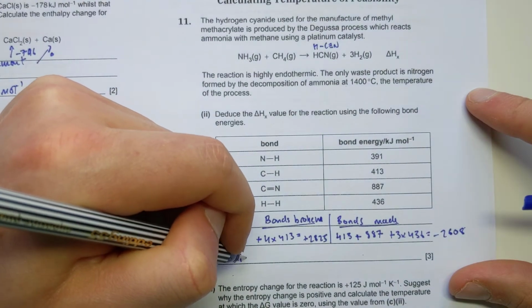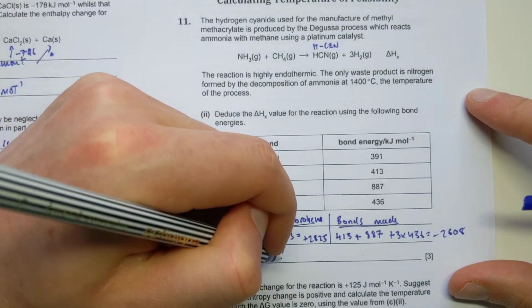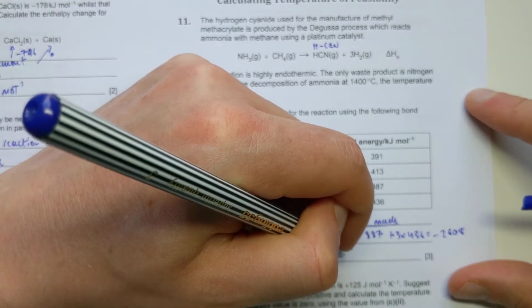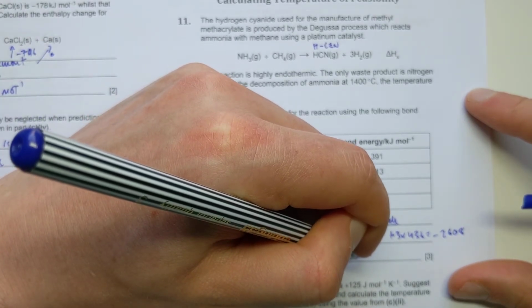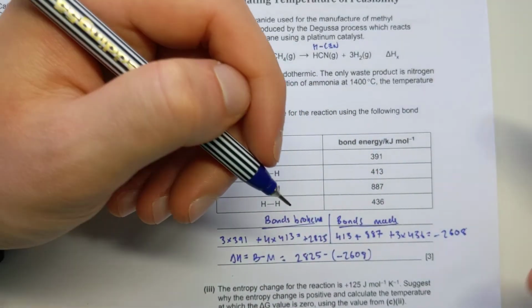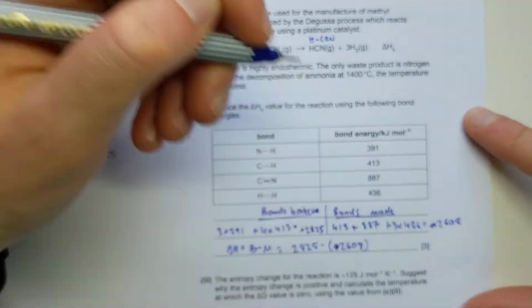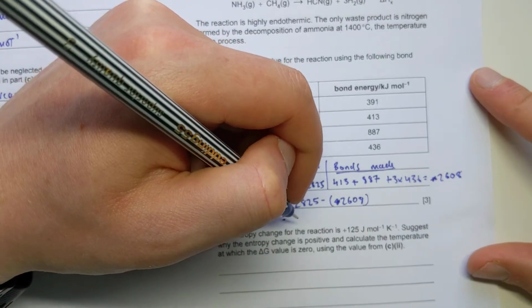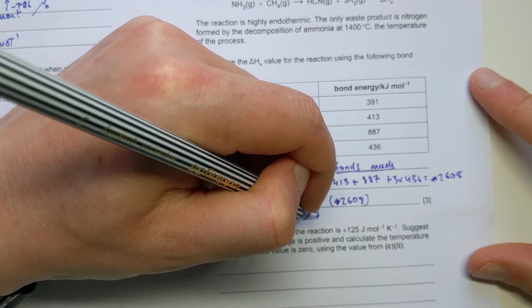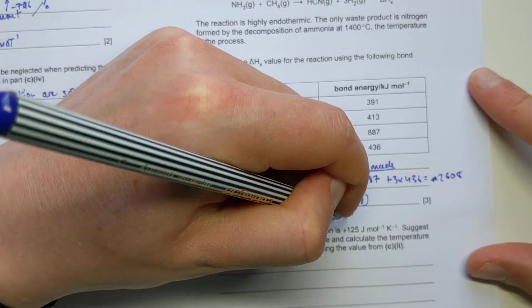The delta H value is going to be bonds broken minus bonds made. So bonds broken is 2825 minus bonds made is 2603. Sorry, I don't know why I put a minus there. So minus 2603, which comes out as being a value of plus 217 kilojoules per mole.